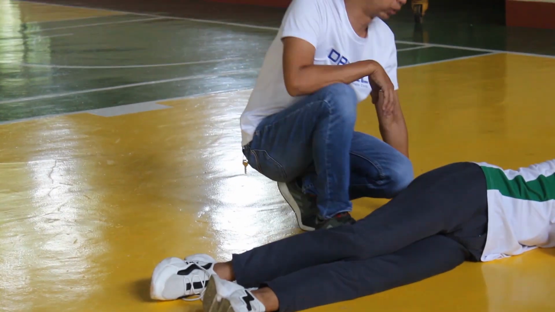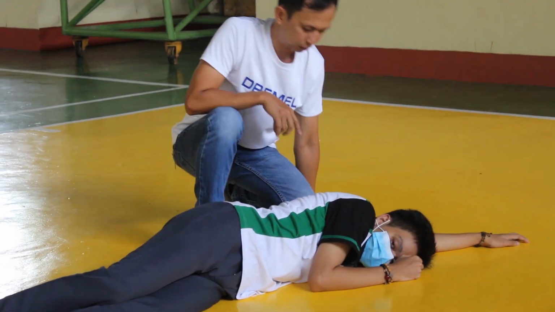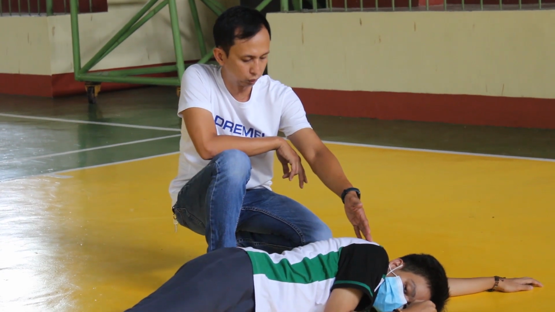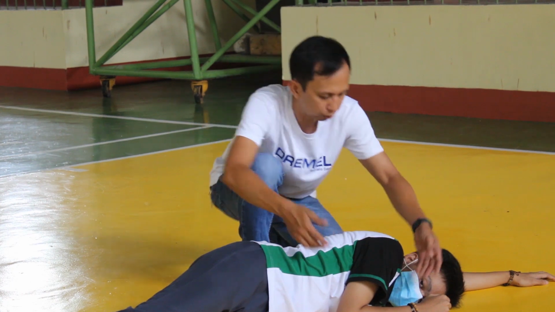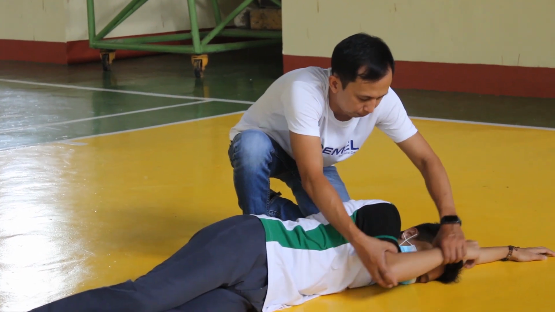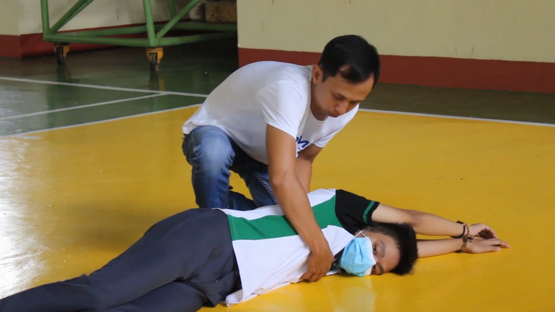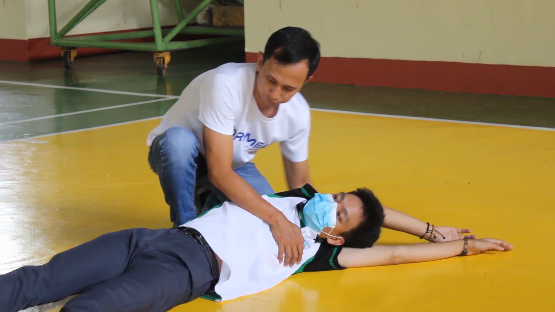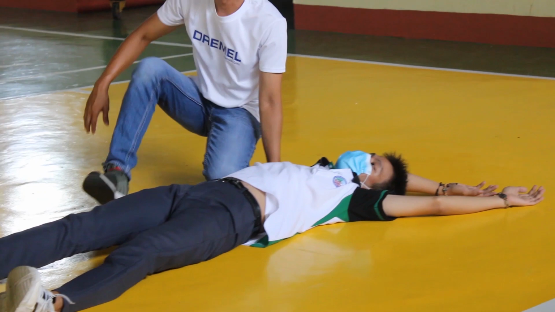Then we're going to move to his upper body part. Our knee will always be placed in line with his shoulder. For this one, we're going to move his arm up over his head, and then we're going to move him to his lying position, supporting the neck always. Okay?